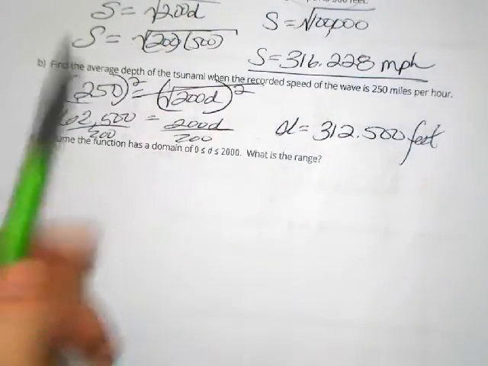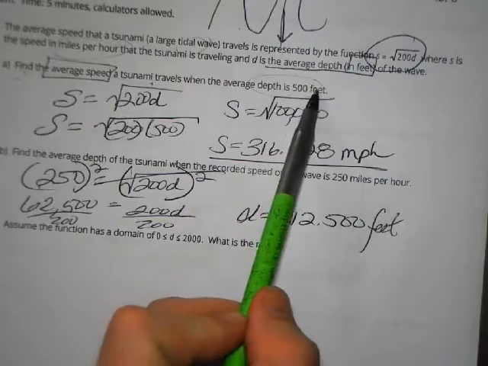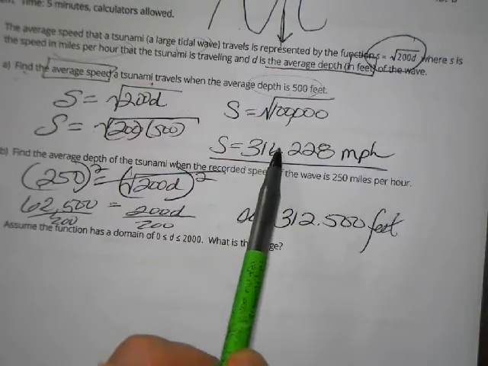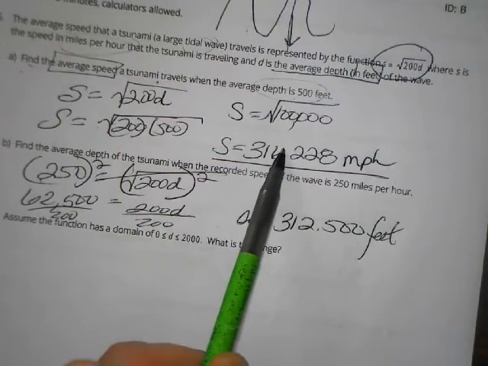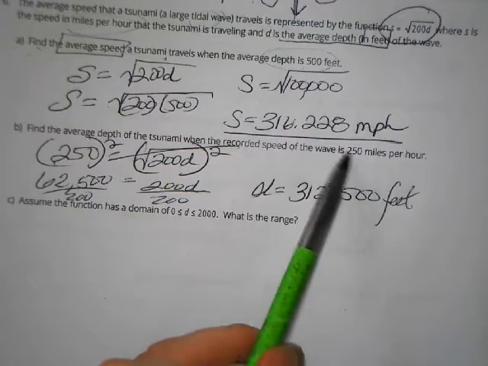Alright, so where have we come so far? We've learned that when the tsunami is 500 feet tall, it's traveling 316 miles an hour. And when the tsunami is 312 feet tall, it's traveling 250 miles an hour.